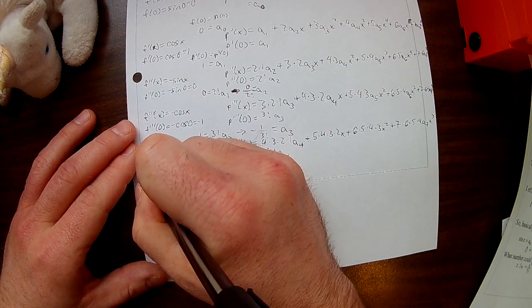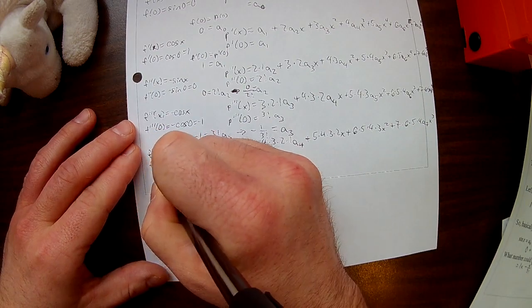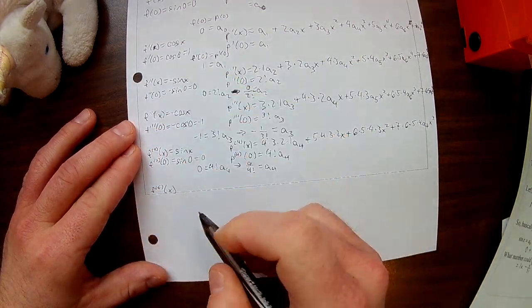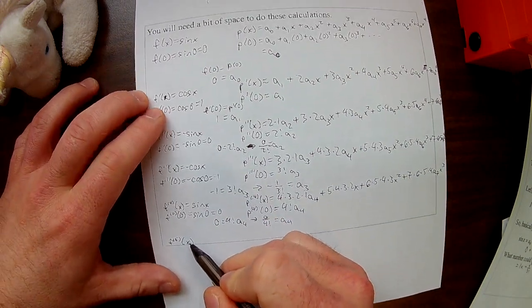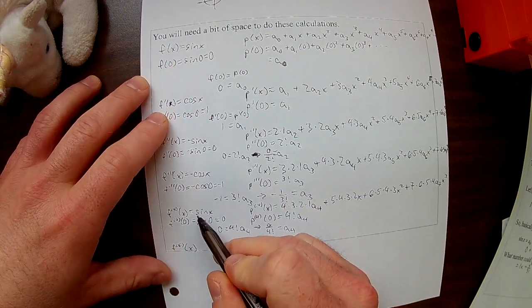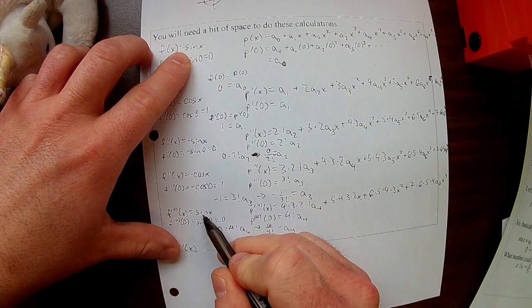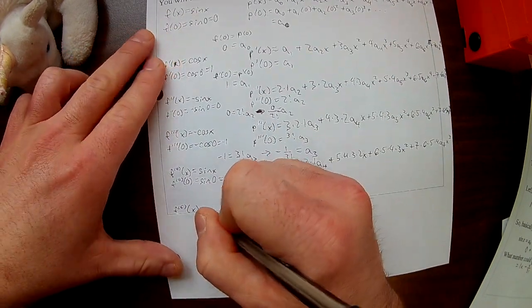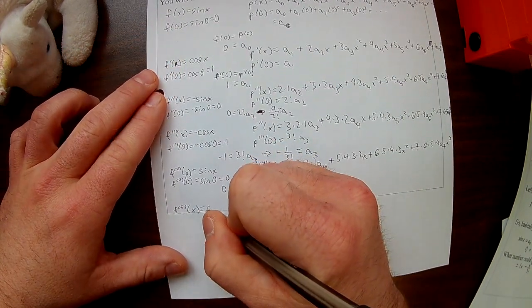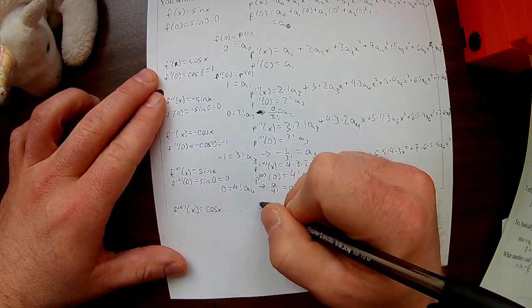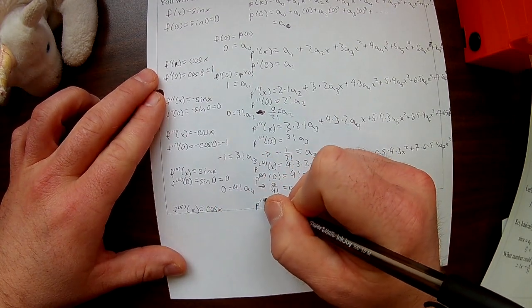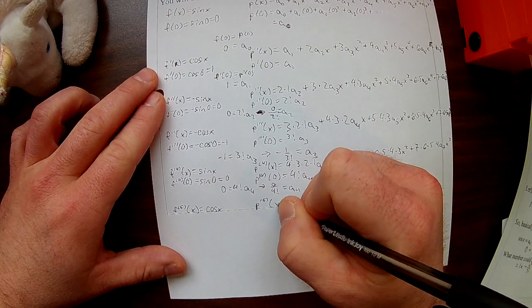So let's go 5th derivative. 5th derivative of sine. Oh, hey, wait a second. Are we repeating the cycle now? Because the 4th derivative was the same as the first function. So the 5th derivative is just going to be cosine of x. I think over here we got to do a little bit more contemplation, unless we can see the pattern.